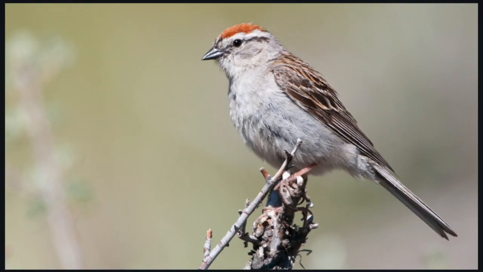They like to mimic other birds. So if you think you hear a blue jay calling, you might want to pay attention, because it could be a northern mockingbird.